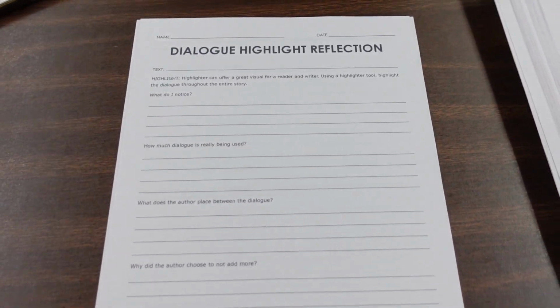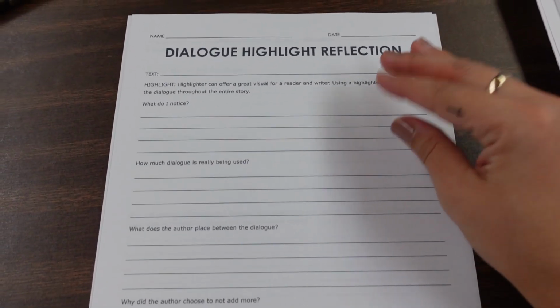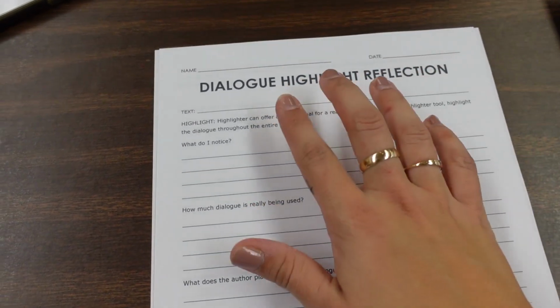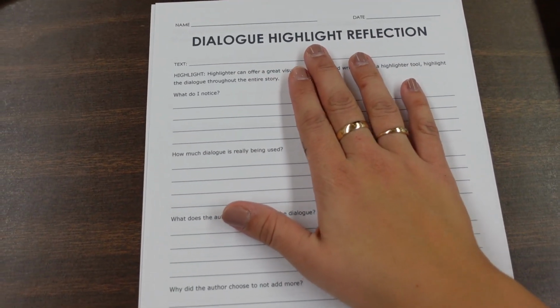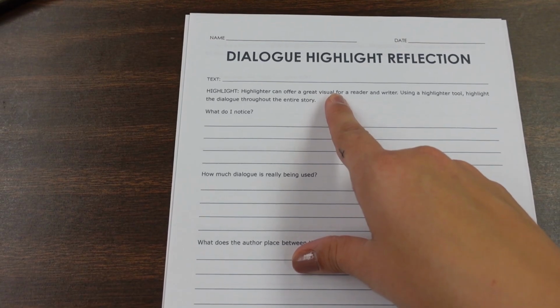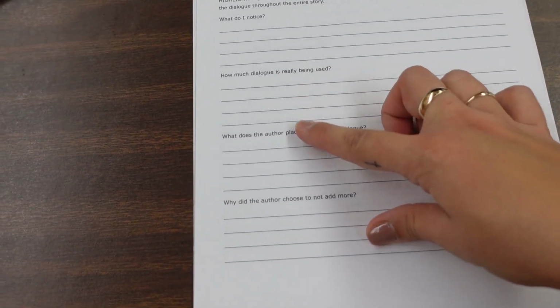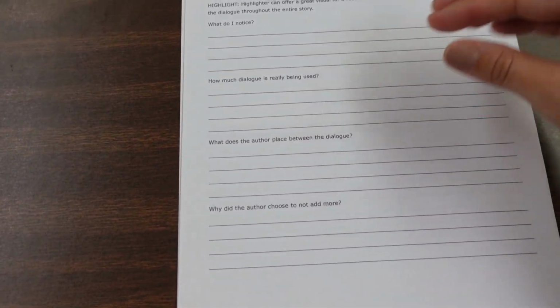Basically, I created this last minute because I had the idea last minute. So let me show you what this looks like. I really wanted them to reflect on it, but I wanted to take them through the process independently at the same time. So we did a dialogue reflection. It gave them the directions here, and then it asked them a few questions that I wanted to prompt some of that thinking.